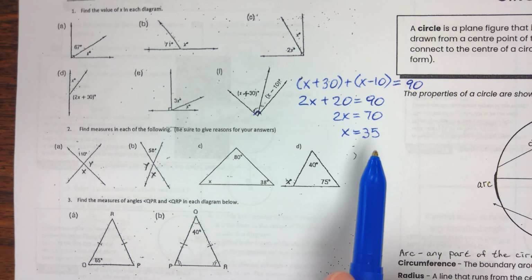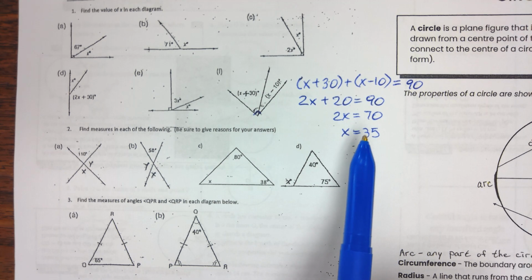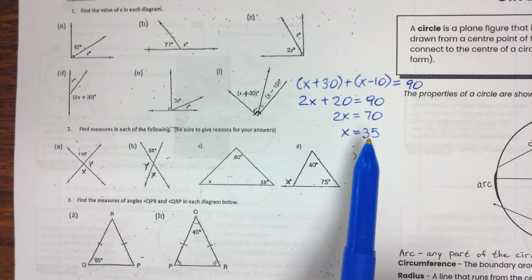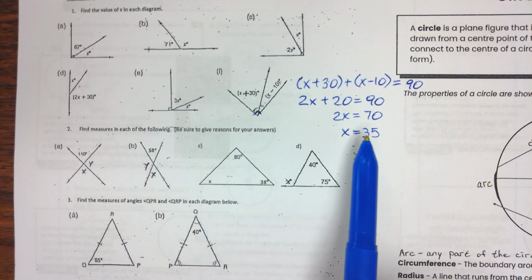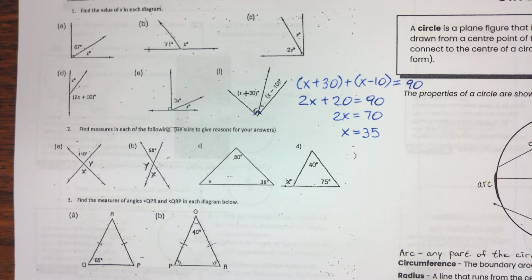Anybody else have a different answer? Not radian. We don't do radian anymore. Okay, you all think degrees? There isn't a unit. Okay, you're solving for the value of x. So in this case, it's just a 35. Okay. I gotta find some questions where you guys will get it wrong.